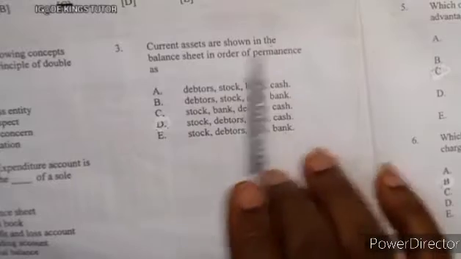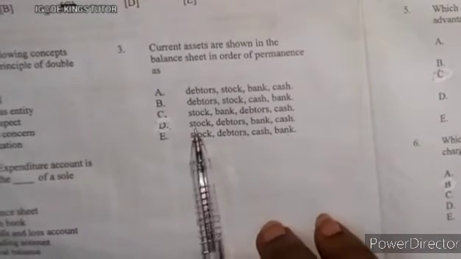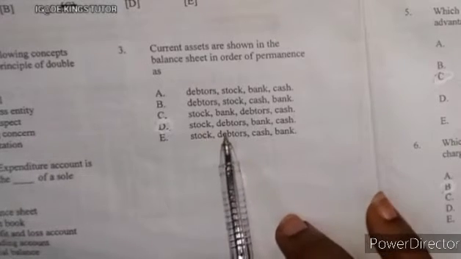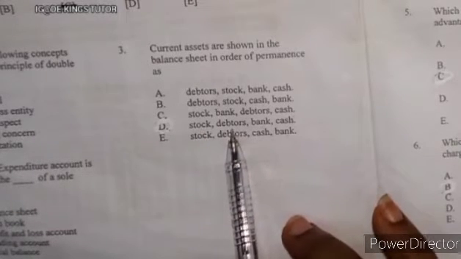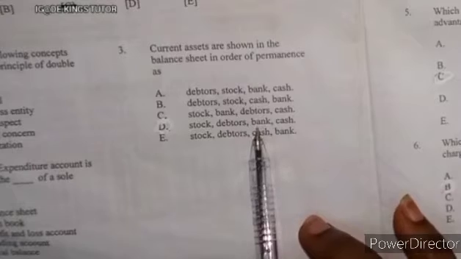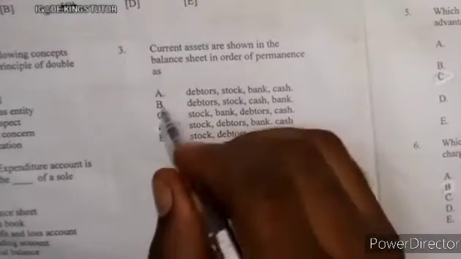Okay, so the current assets are shown in the balance sheet in order of permanence as. Now look, it starts from being a stock. Now it is bought by a debtor. Probably the debtor paid through bank and they receive cash. So this is the order.